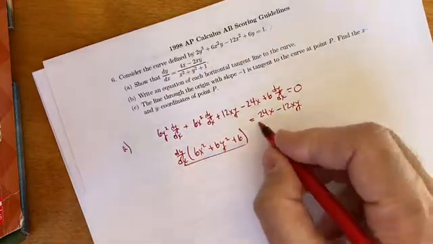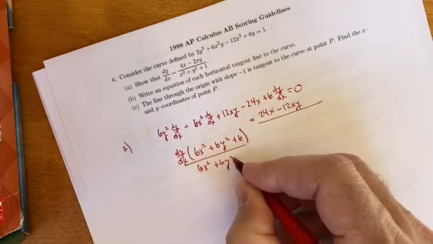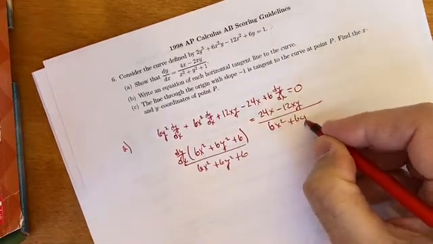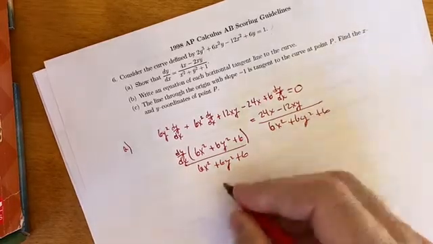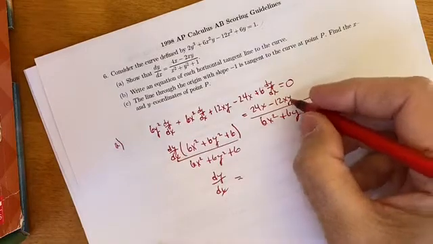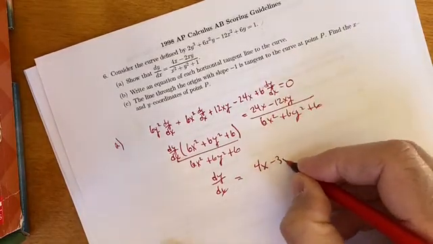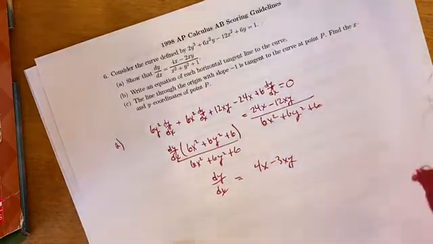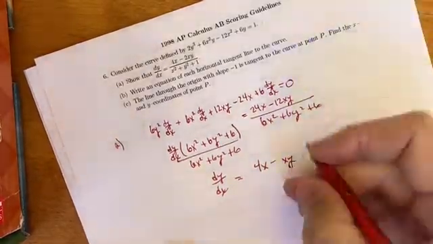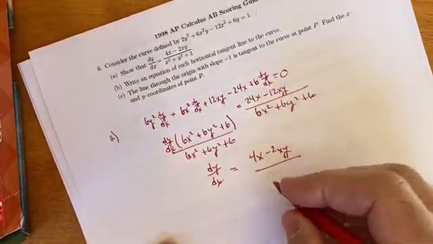And if you divide everything by 6, dy/dx is, we'll take the 6 out, so 4x minus 2xy over x squared plus y squared plus 1.